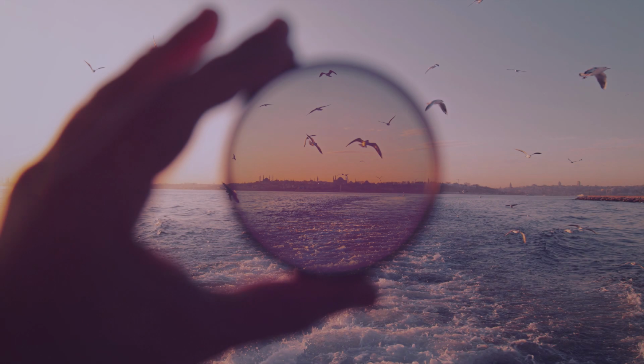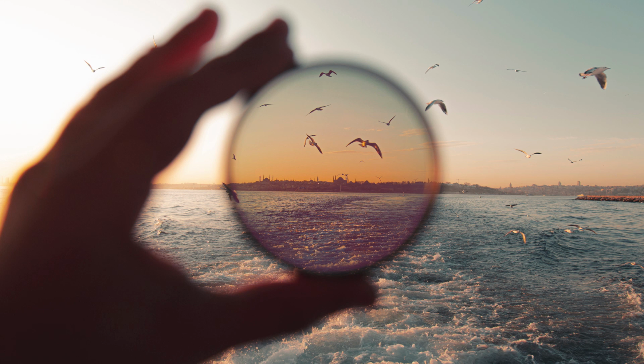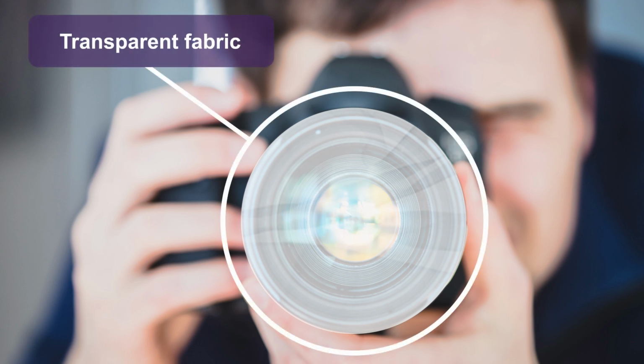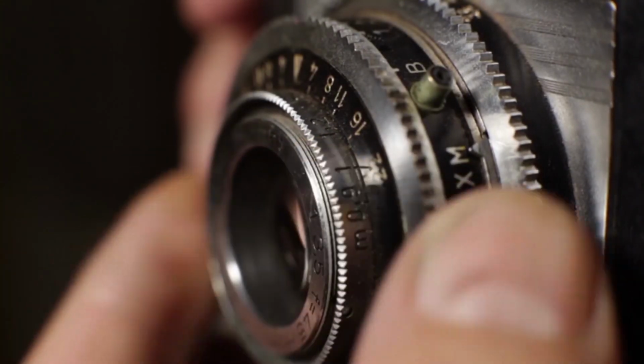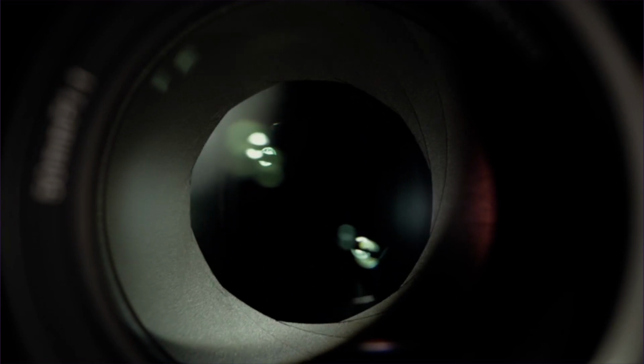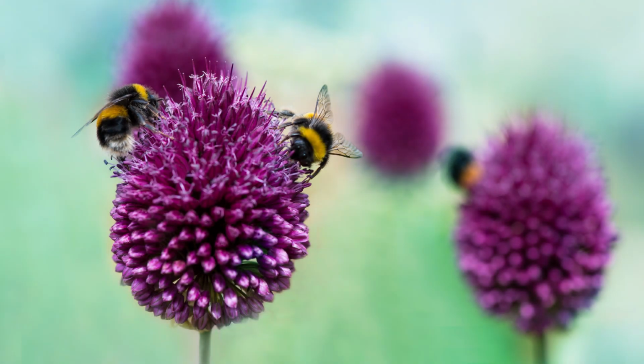For example, soft focus can give a sense of romance. This effect can be created by using a special filter or by placing something in front of the lens to diffuse the light, such as a piece of transparent fabric. Or you can use manual focus to slightly defocus the image. Using a large aperture will allow part of the image to be in focus while the rest is defocused. This is a good technique to emphasize part of an image, creating a point of interest, or to simplify the background.